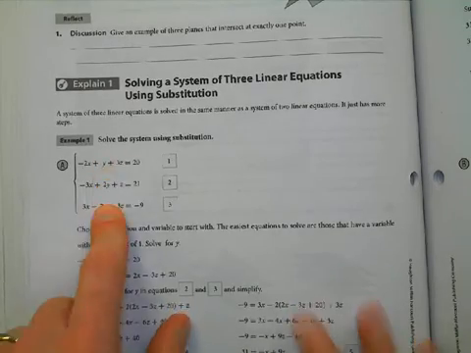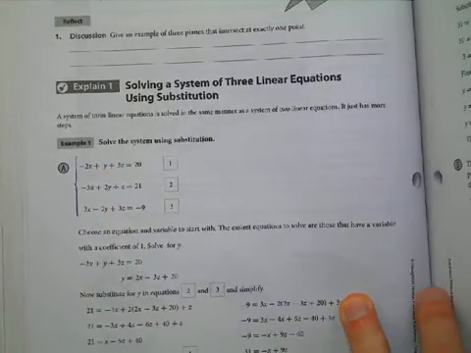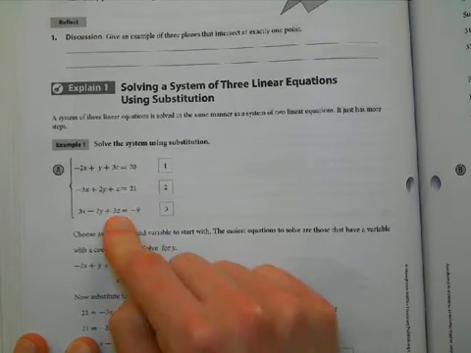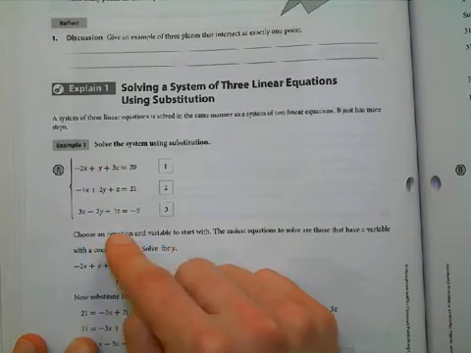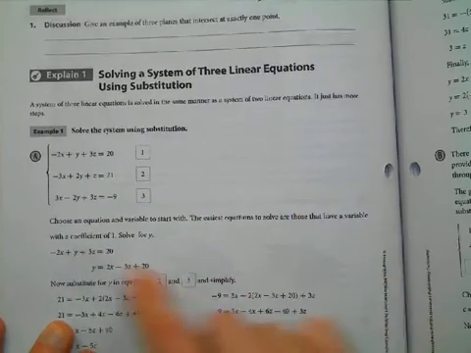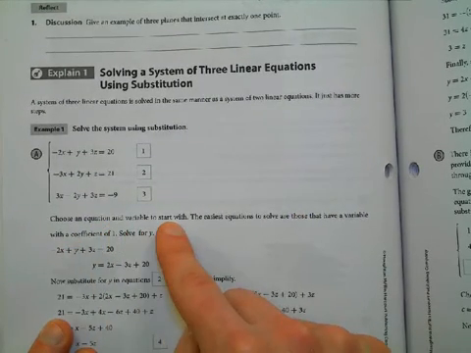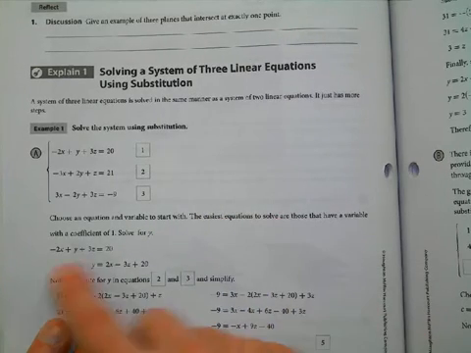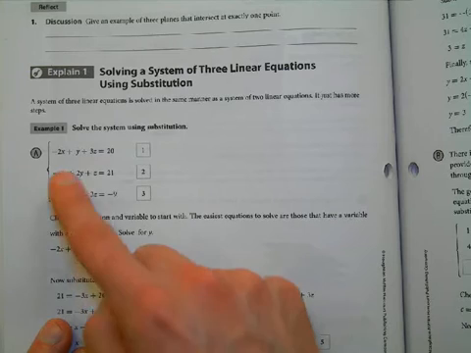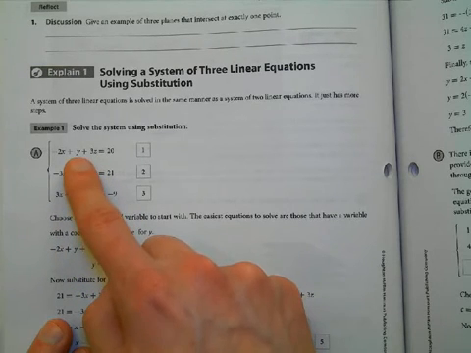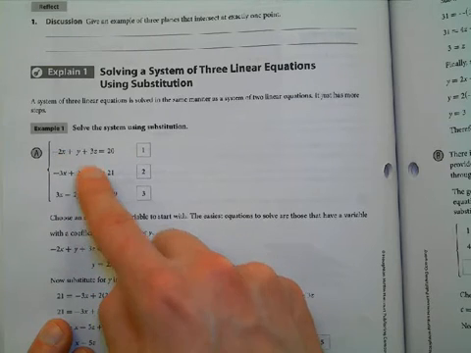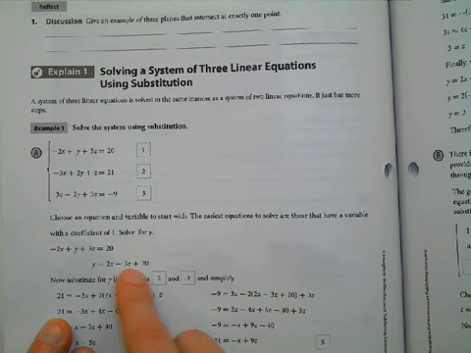So first of all, here's our system of equations. Let me zoom in some there. You'll see we have 3 equations, and they each have 3 variables, x, y, z, x, y, z, x, y, z. The directions here say to choose an equation and variable to start with. The easiest equations to solve are those that have a coefficient of 1, and solve it for y. So for example, they pick the first equation here, they see that the y has a coefficient of 1, and so they solve this top equation for y, which involves adding 2x over and subtracting 3z over, so they have y equals 2x minus 3z plus 20. So that's not that bad.